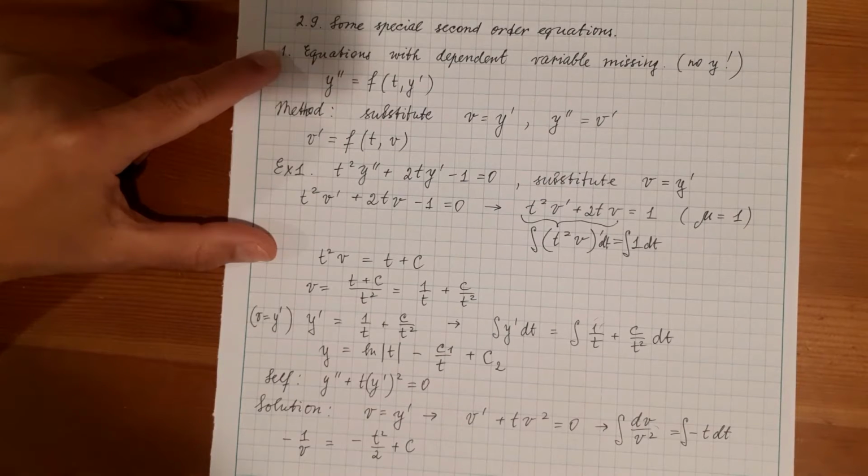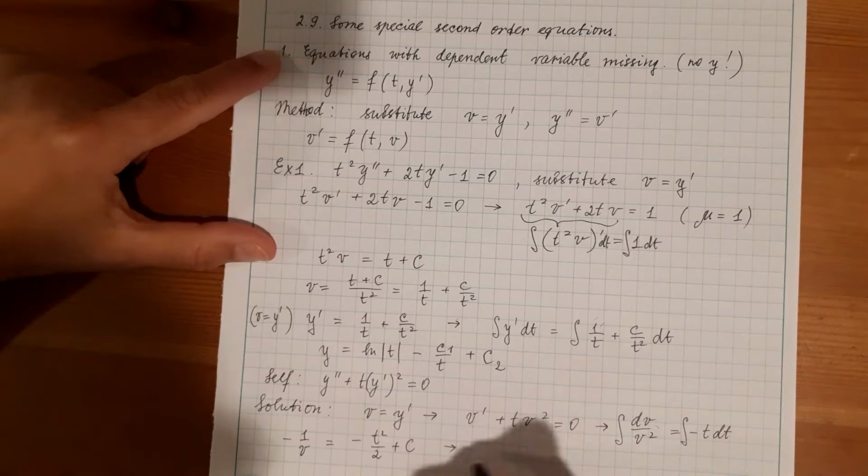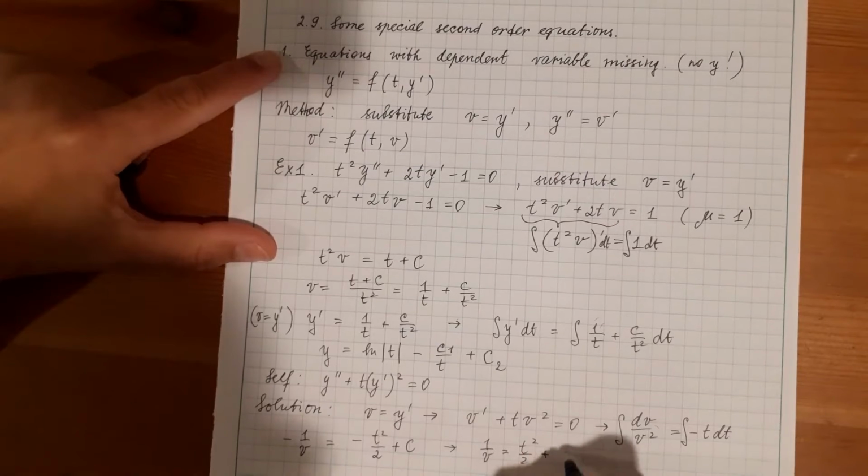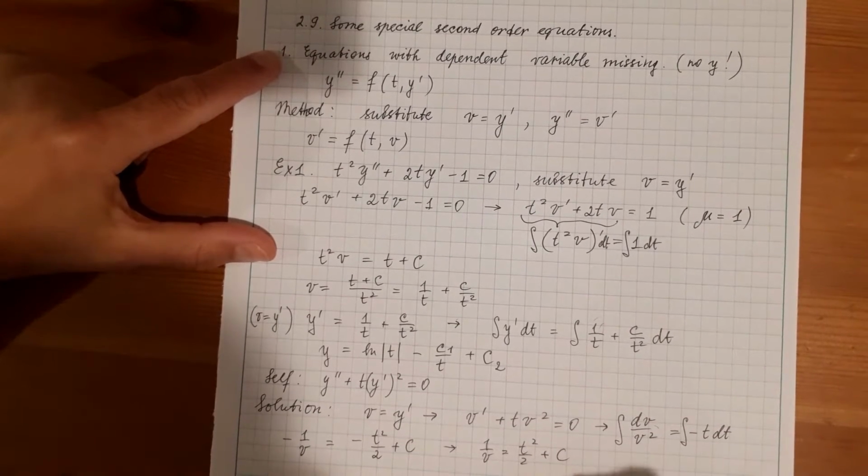So what should I do next? Well, maybe find v, because my goal is actually to find y, right? So I'll need to solve it for v. What I'm going to do, I'm going to multiply it by negative 1 and write it out like this: 1 over v equals t squared over 2 plus a constant. Why do I have a positive constant? Because a constant is an arbitrary number. Minus an arbitrary number or plus an arbitrary number, still an arbitrary number.